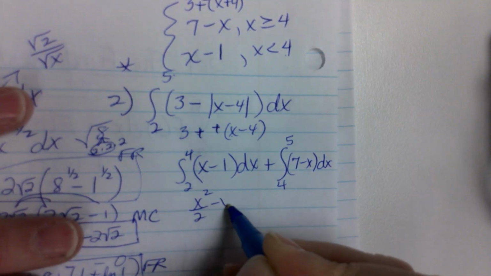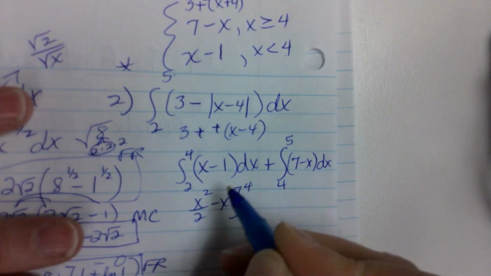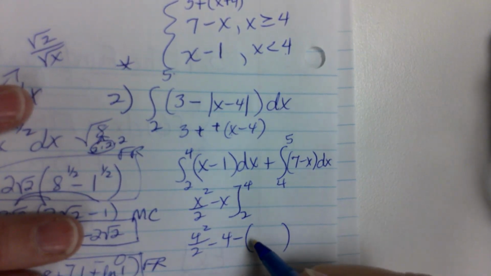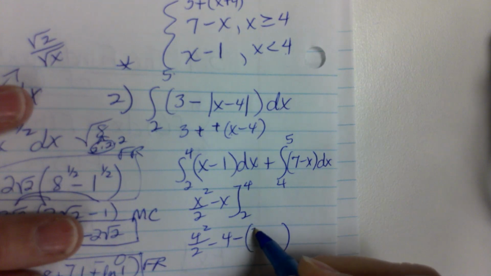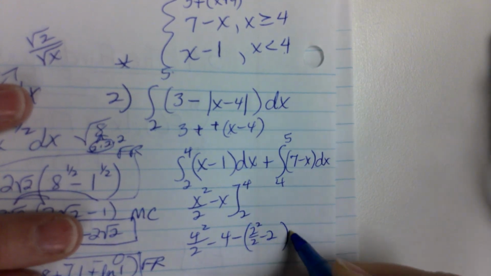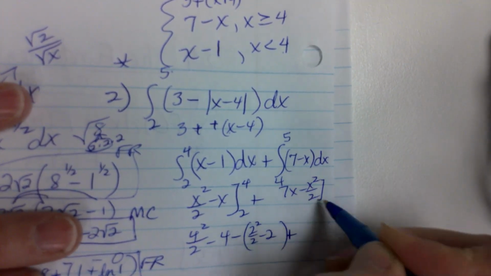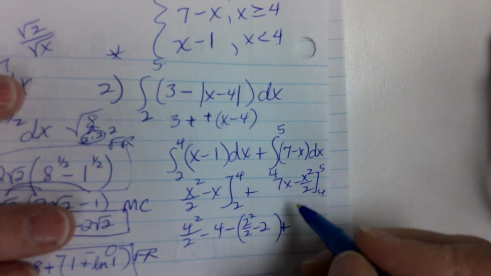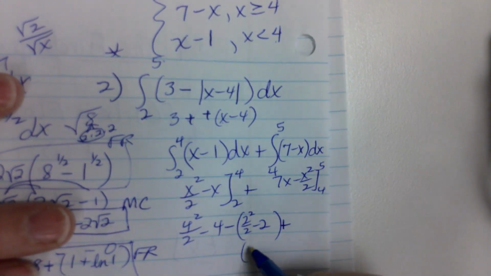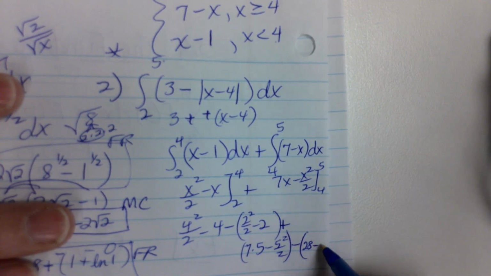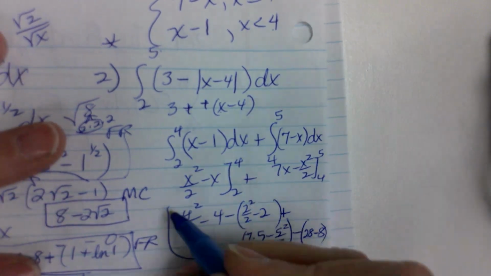Antiderivative, plug in the top, 4 squared, minus, parentheses, plug in the bottom, plus 7x minus x squared over 2, plug in the top, 7 times 5 minus 5 squared over 2, minus 7 times 4 minus 16 over 2 is 8. There is the free response.